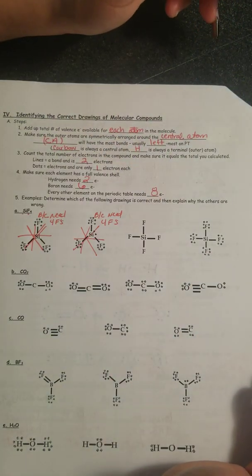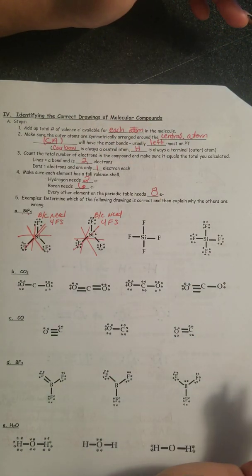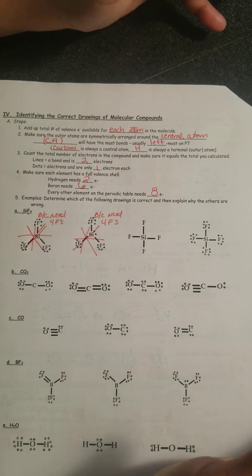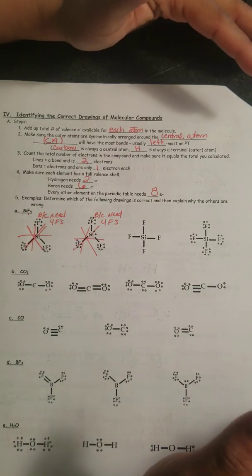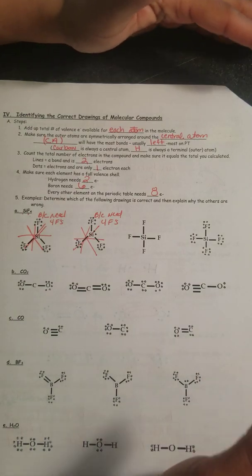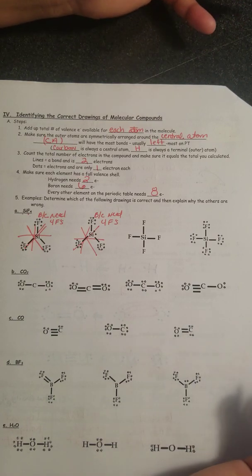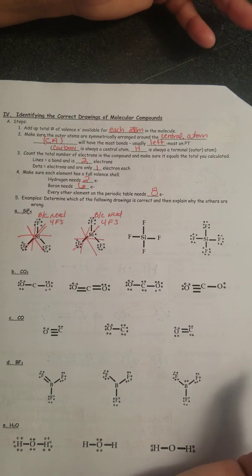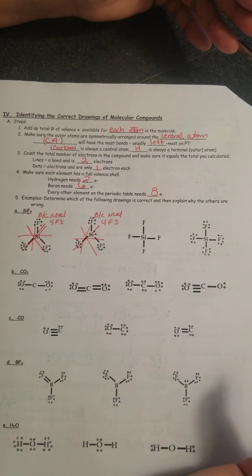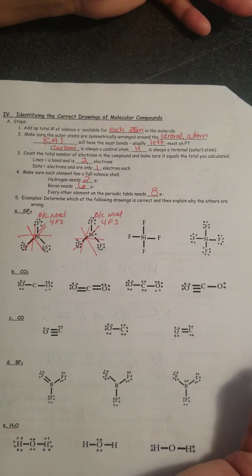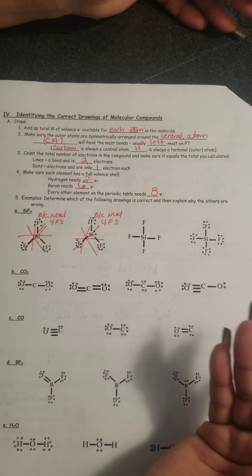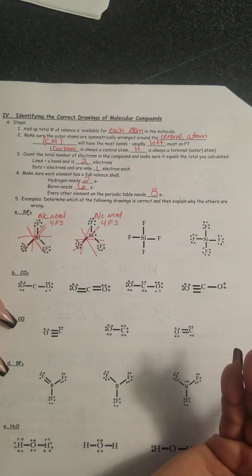Okay, looks good. Now, when we do our drawings, we need to account for every valence electron. Not every electron, every valence electron. Remember, the valence ones are the important ones because they're the ones that do the bonding. So they need to be accounted for, or they need to be seen. I need to be able to see them and be able to count them.